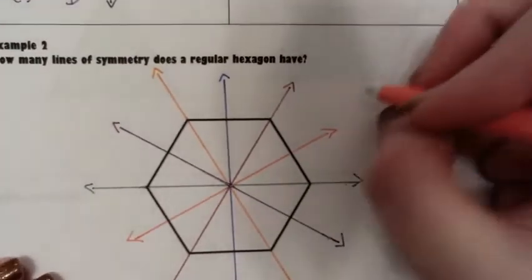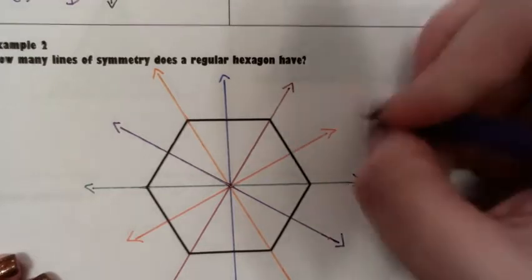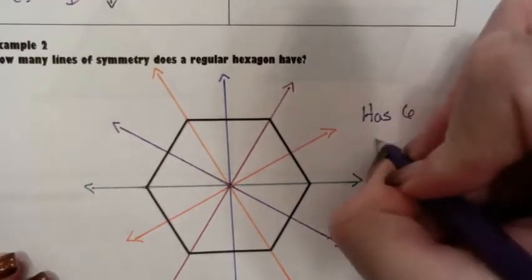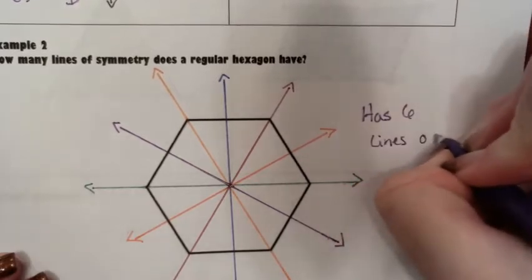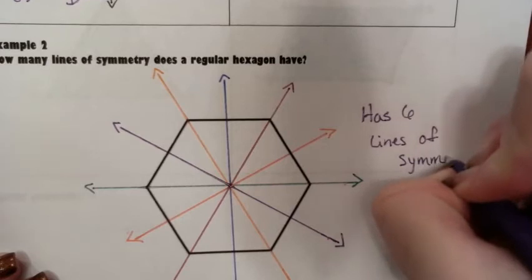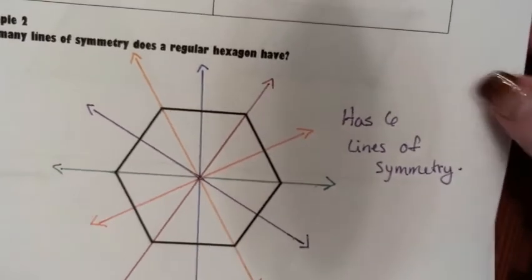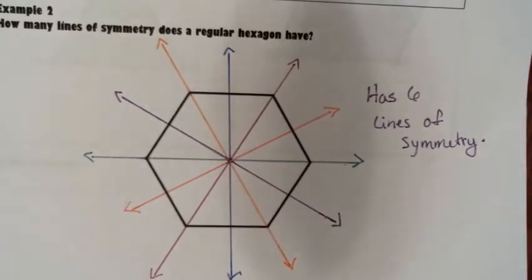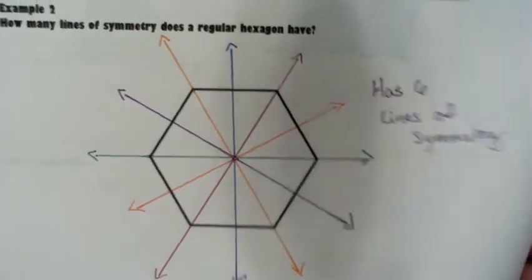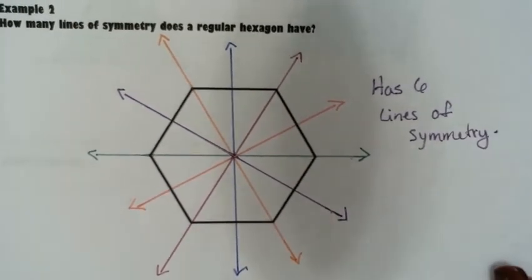So a regular hexagon has 6 lines of symmetry. How do we know? That is part of the question on the Try It. I want you to think about that as you pause your video and do the Try It on the next page and answer that question. How many lines of symmetry, and how do you know when you found them all? So pause your video, try and figure that out, and then come back.